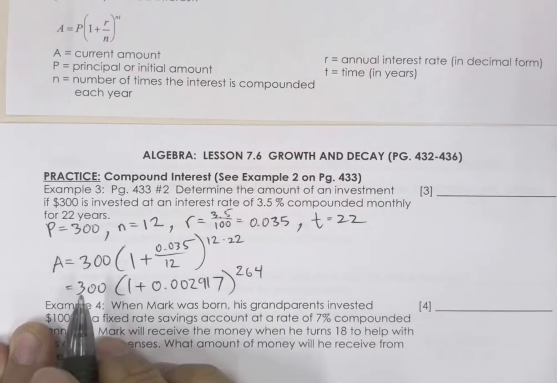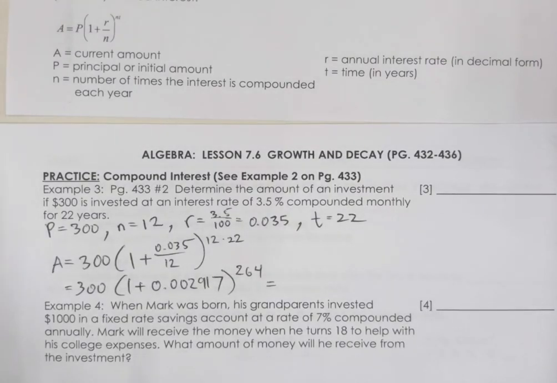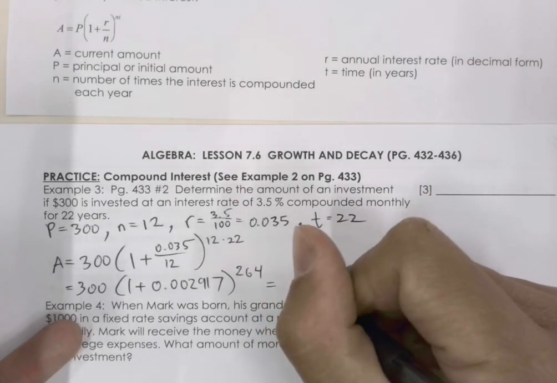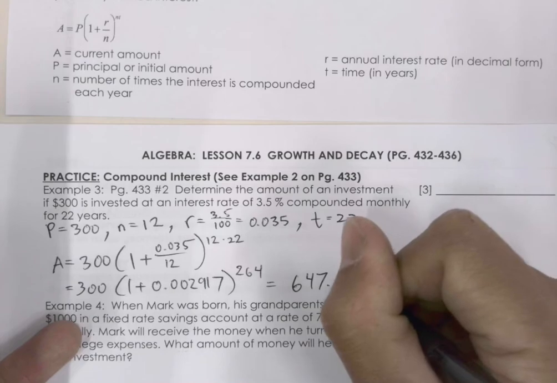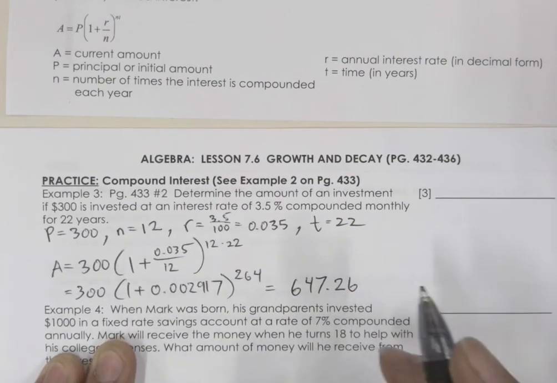So now that we have all of the values ready to go, we can drop them into a calculator and find out what this is going to equal. So we have 1 plus 0.002917, and then we take that to the power of 264, and then we multiply that by 300, and what we get is 647.26 if we're rounding to the nearest penny.